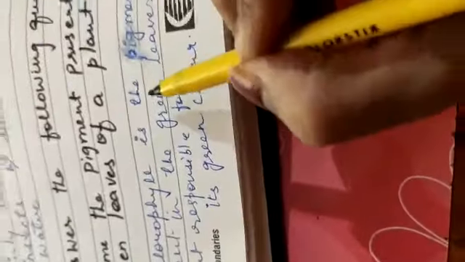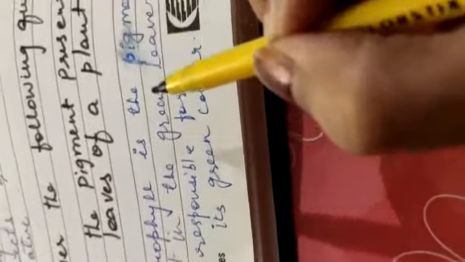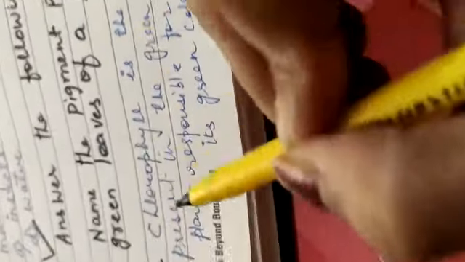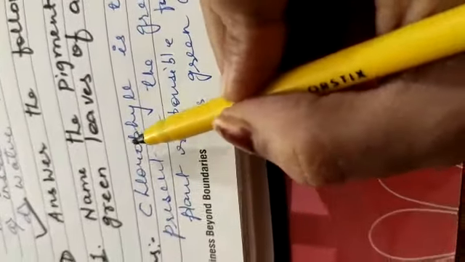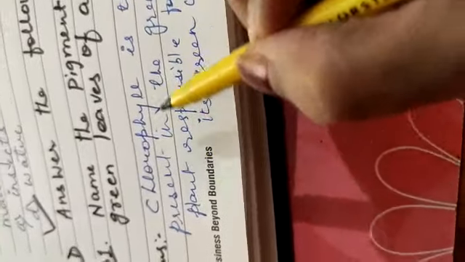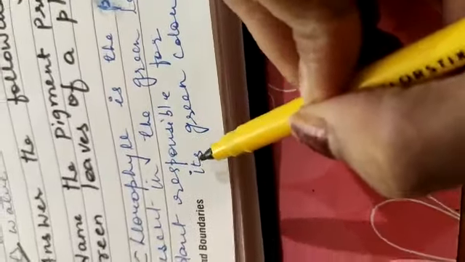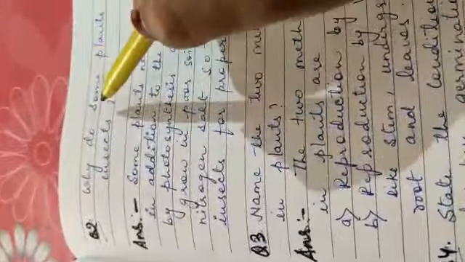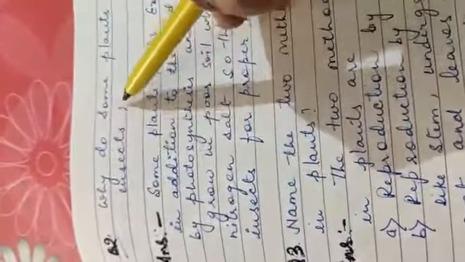The answer is chlorophyll, the pigment present in the green leaves of a plant, and chlorophyll is responsible for the green color of the leaves. That is the answer. Now the next question.